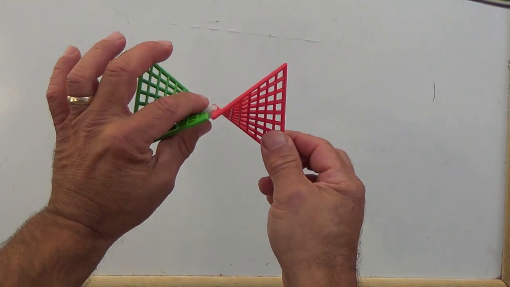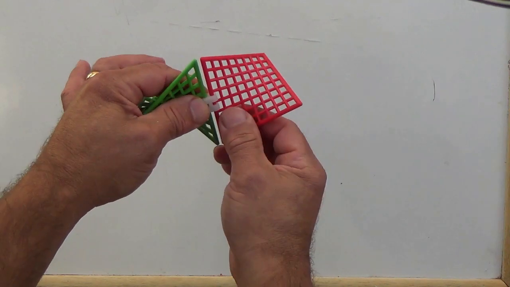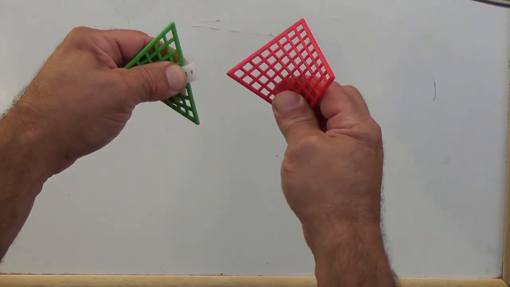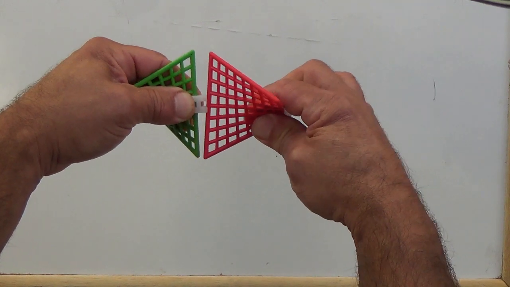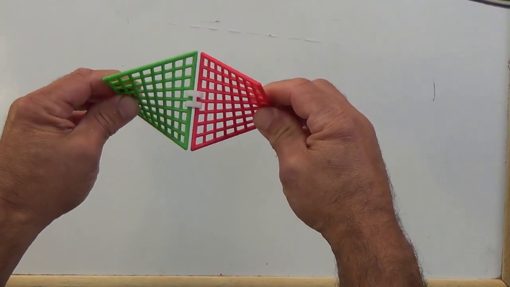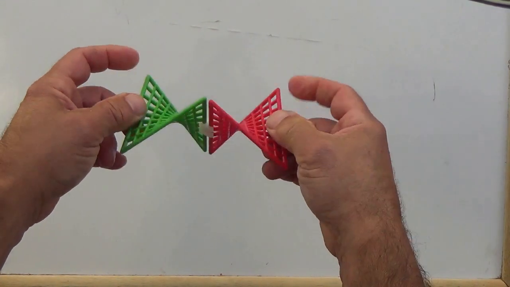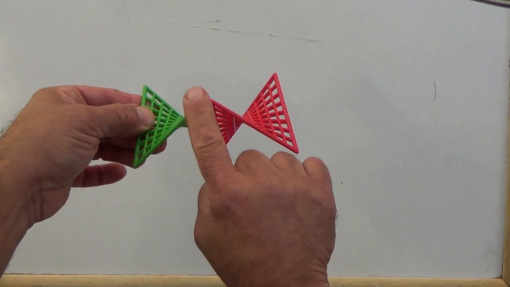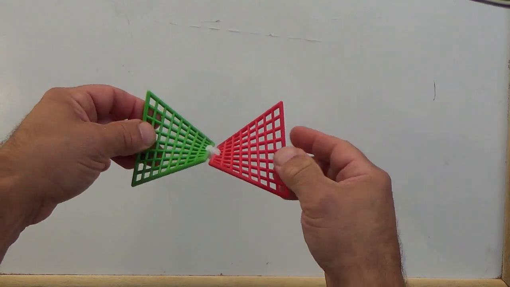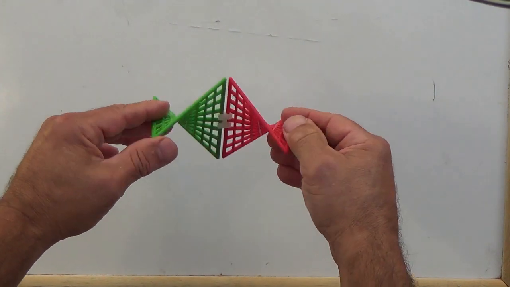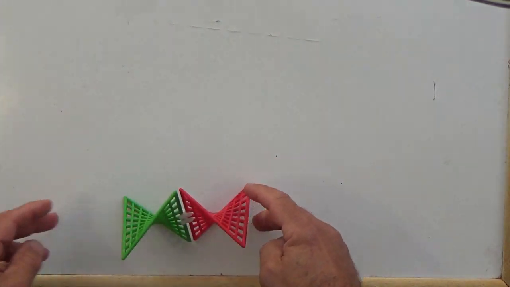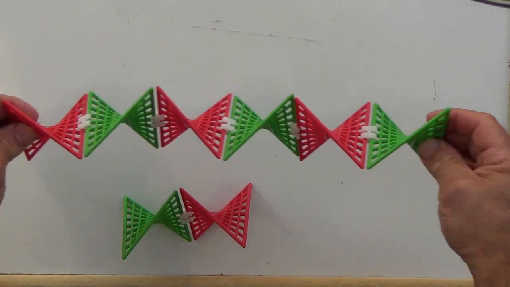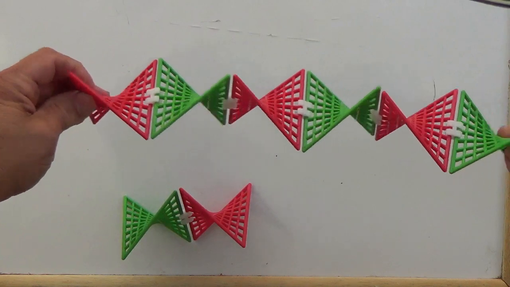The other way to connect them flush involves just taking one of the two tiles and rotating it a little bit, just a quarter of the way around, and putting it back together. That looks kind of different. It's not a continuous line, it kind of goes up and down like a zigzag. We call this a zigzag connection. If I took enough of them like that and connected them, you get some shape like this.